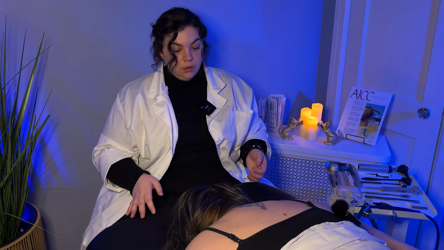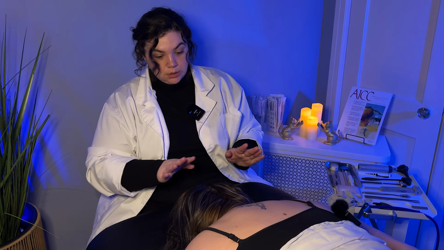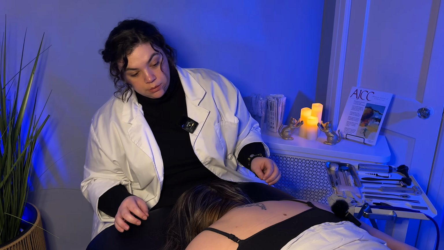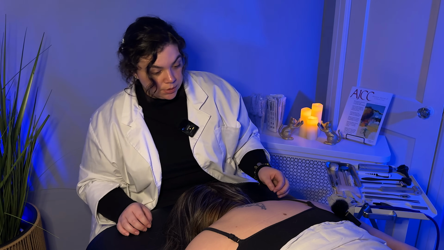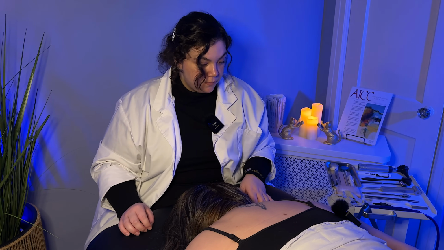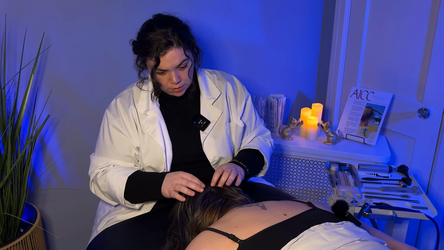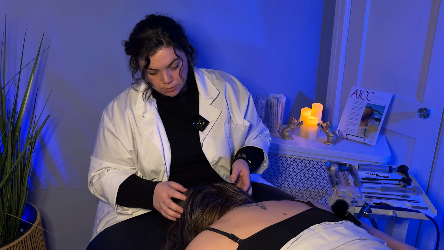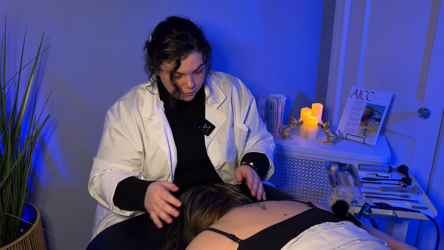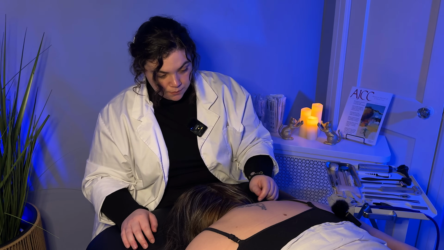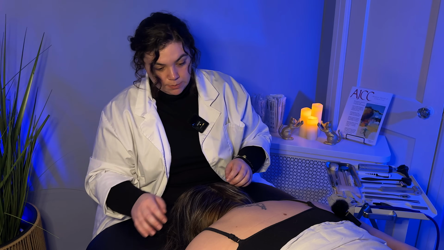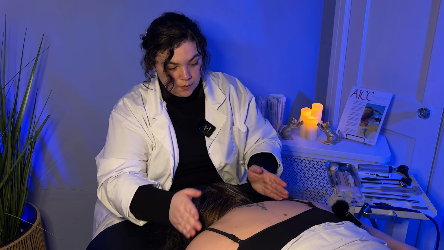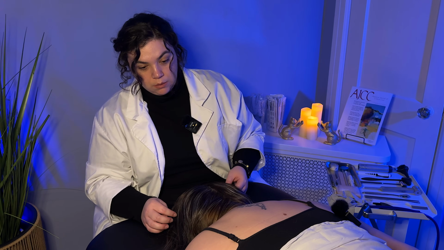So let me just have a look for a second and see if there's anything I notice that's particularly concerning. So just looking at a couple different areas. So I do see some distension here at the thoracic spine. It appears as if there's just a little bit of swelling at the tail of the scapula, so that's something that I will assess.